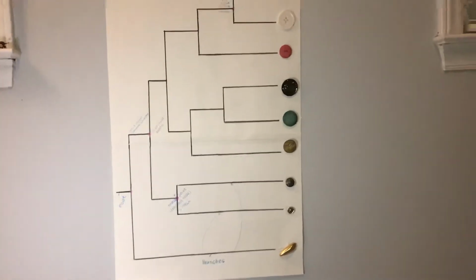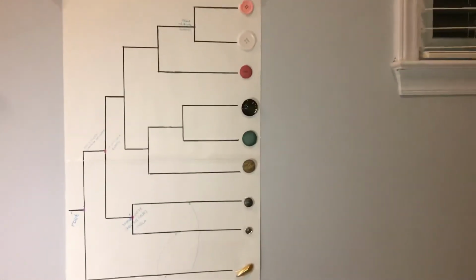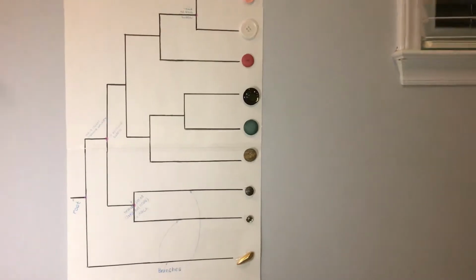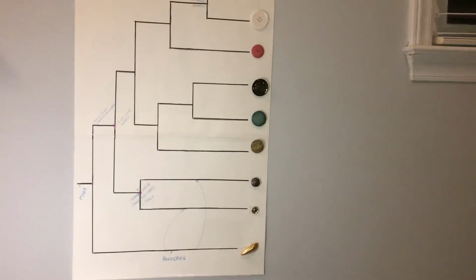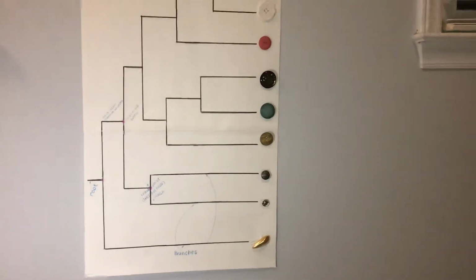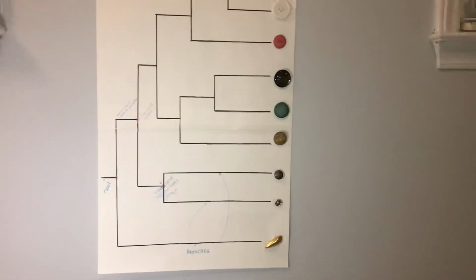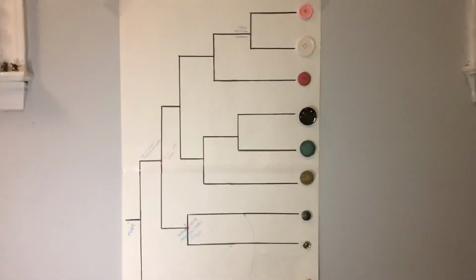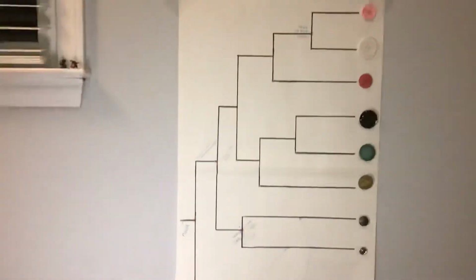On the very right, we have the OTUs, or operational taxonomic units. Could be species. Buttons basically is the group that we're studying, that is clustered together based on similarities. Now, since we went over this terminology, let's look at how we build this tree.